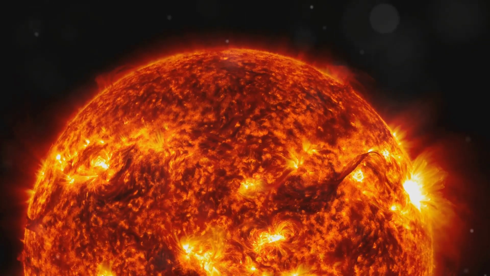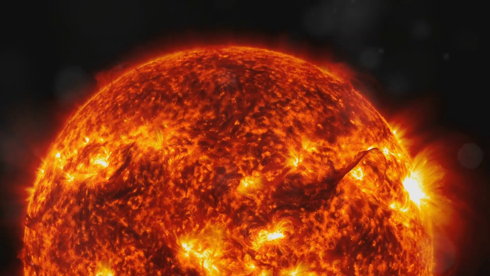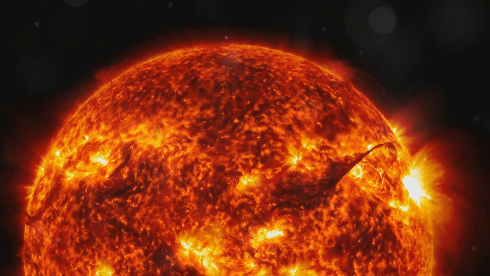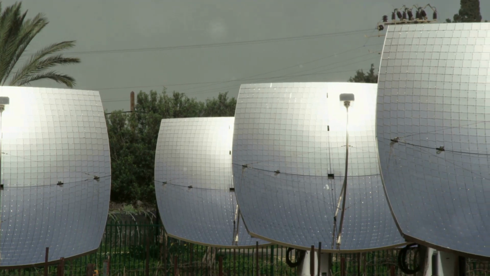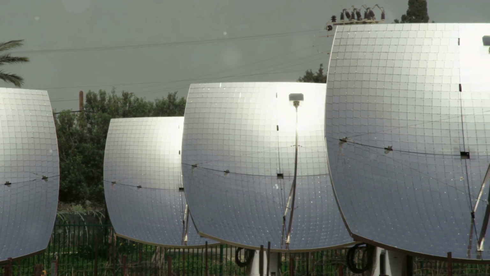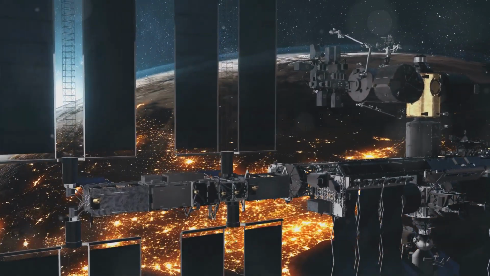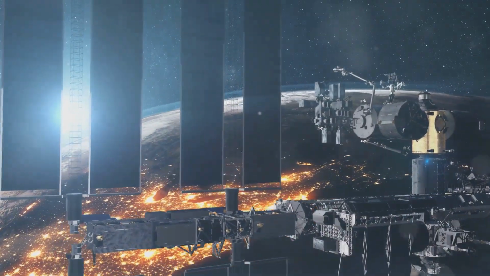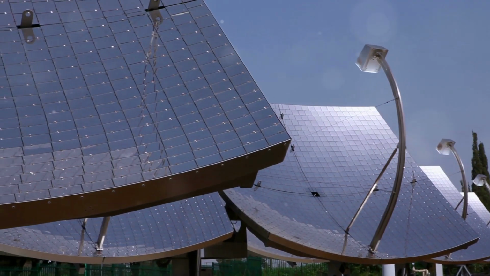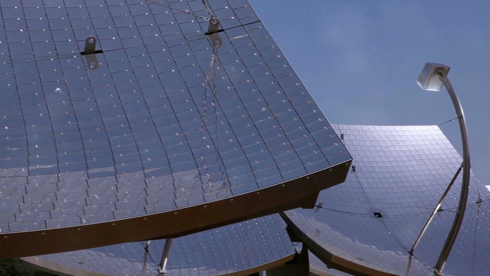Now, let's talk about the sun. Our sun is an enormous ball of nuclear fusion pumping out mind-boggling amounts of energy every second. We're talking about 3.8 x 10^26 watts. To put that in perspective, that's enough energy to power every human activity on Earth for millions of years. So, harnessing the sun's power might just be the key to creating a warp bubble.